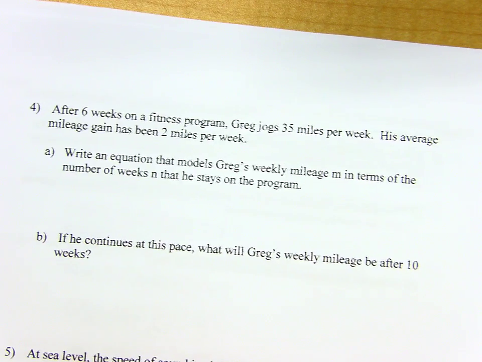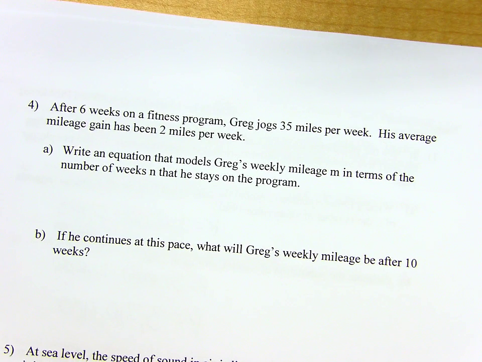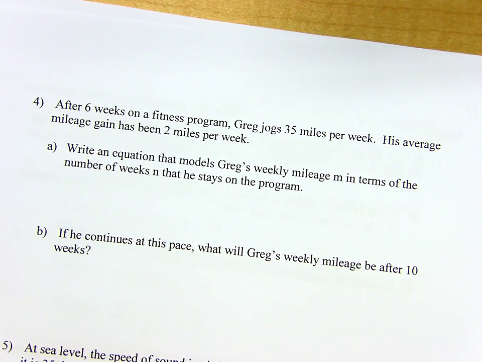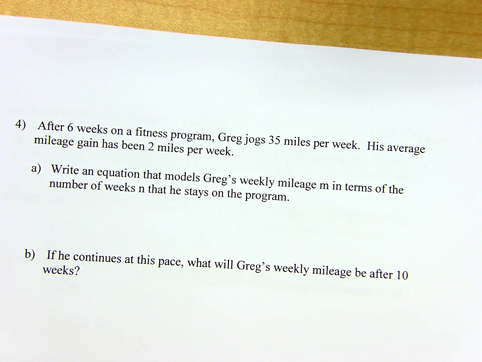Okay, so do you guys understand what's going on with this one? With Greg and his fitness program. Greg started a fitness program 6 weeks ago. Right now, he's been working his way up. He's been doing more and more every week. After 6 weeks of doing this, he can jog 35 miles a week. He's been adding 2 miles per week, every week for 6 weeks.